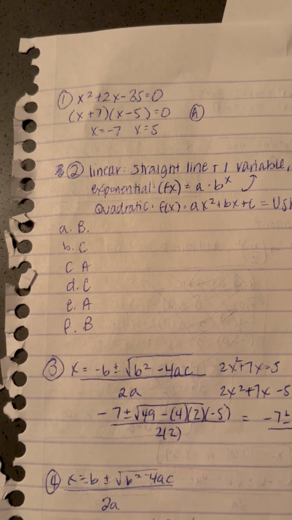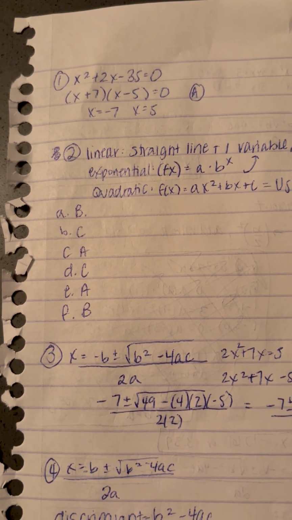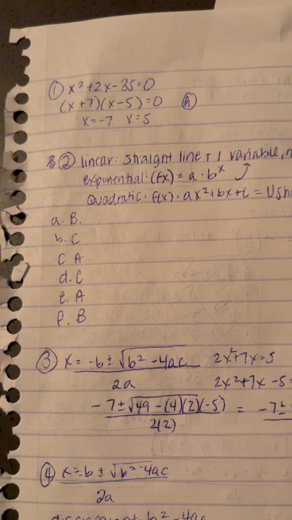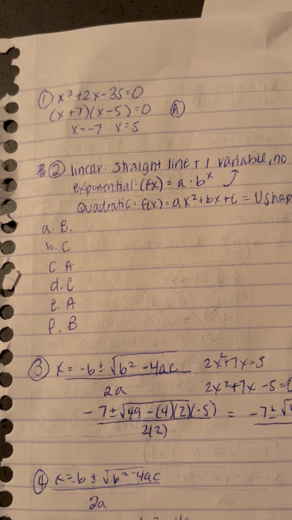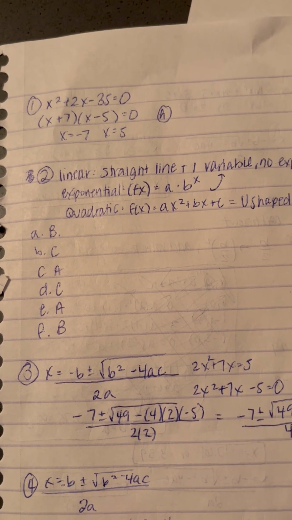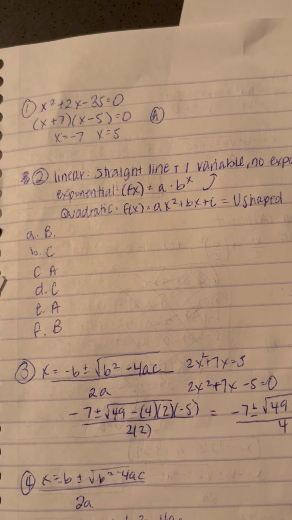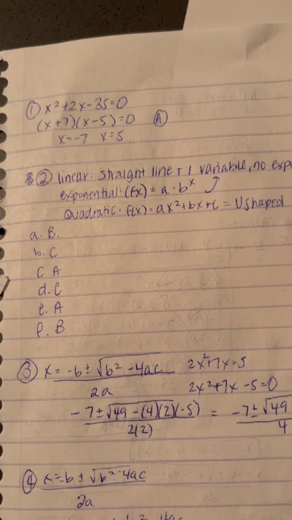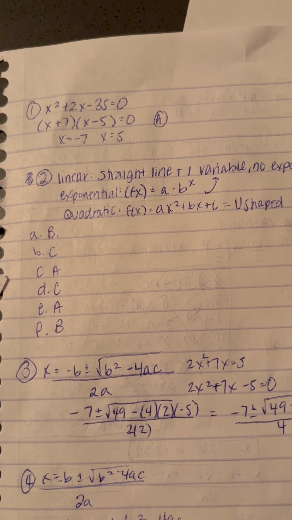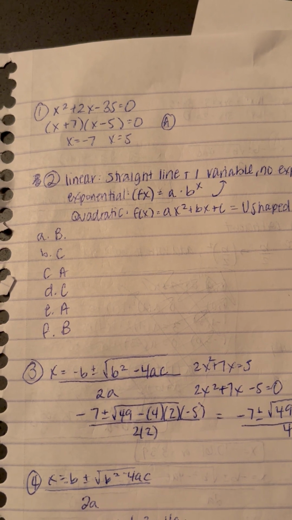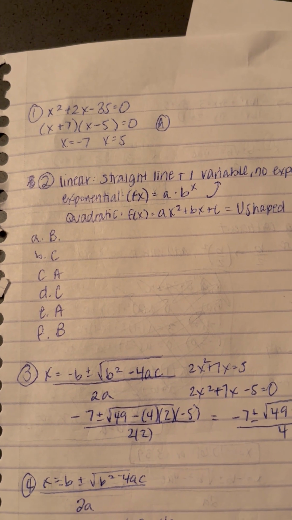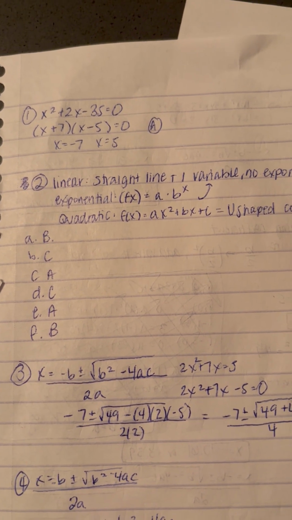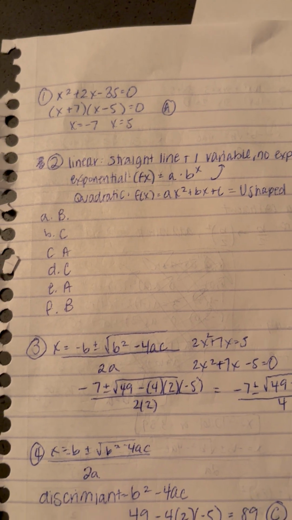Again, as I mentioned, a bacterial equation doubling every 30 minutes, that's going to be exponential. Height of a roller coaster, that is quadratic because it's a curved line. Total cost of ice cream cone purchased, that's standard and linear, so that's going to be a linear expression. And those examples are pretty straightforward in the definitions.